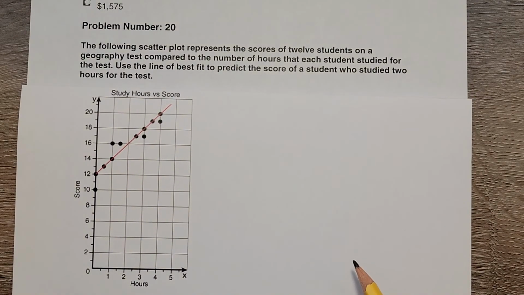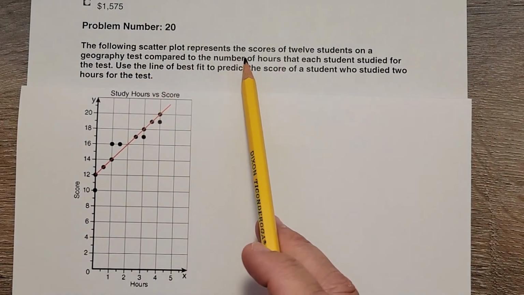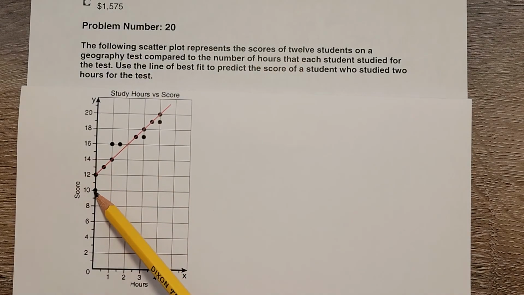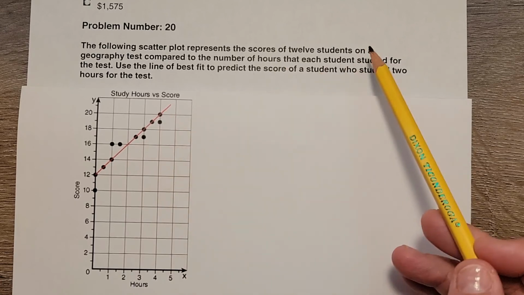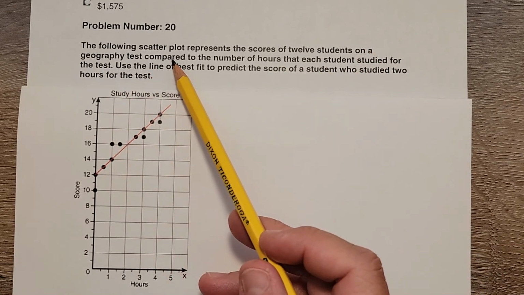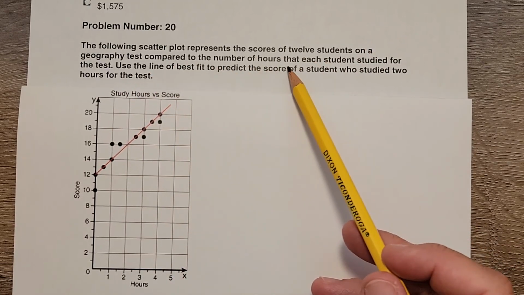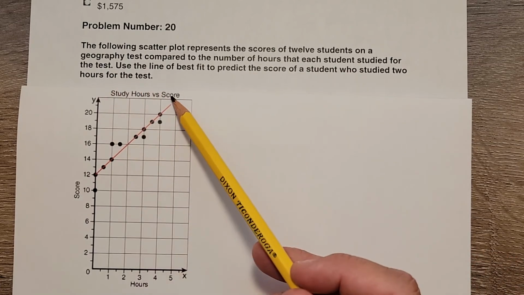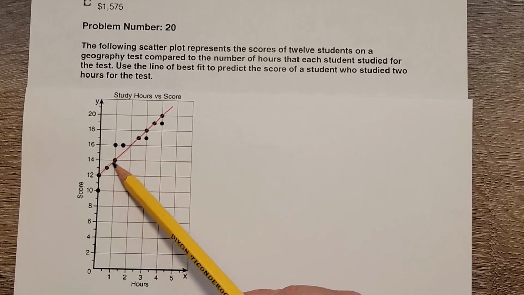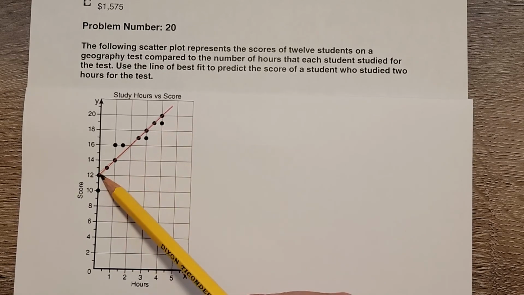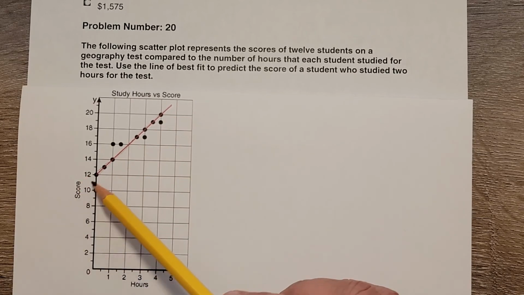Okay, last problem, number 20. The following scatter plot represents the scores of 12 students. You can see them: 1, 2, 3, 4, 5, 6, 7, 8, 9, 10, 11, 12. On a geography test compared to the number of hours that they studied for the test. Use the line of best fit. Here's that line of best fit. We talked about this earlier when we were talking about scatter plots. Draw the line through the center of all the points.